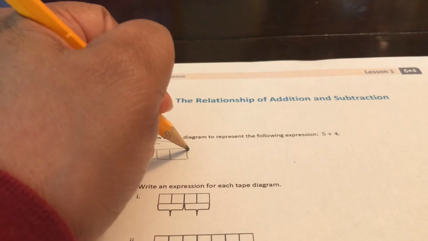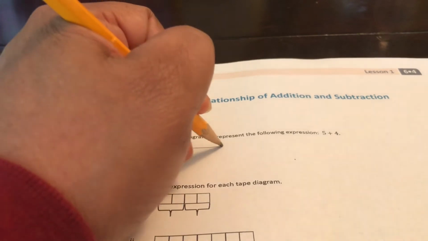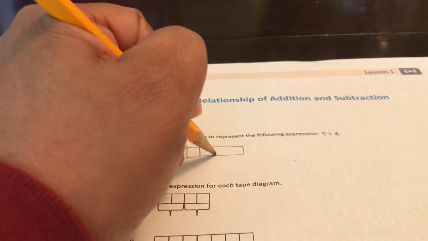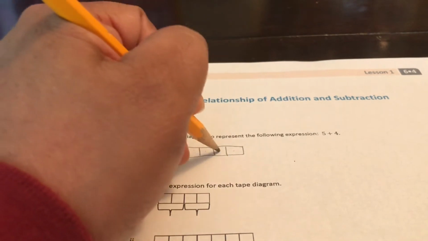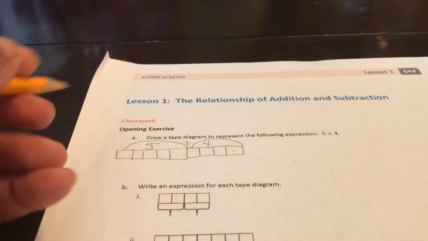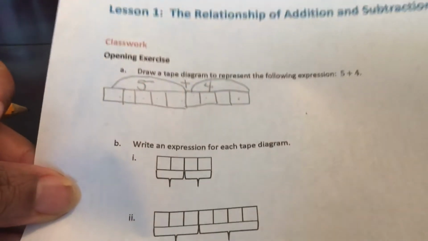So here's my 5. And I want to add 4. So I'm just going to join another box that has 4 on it. 1, 2, 3, 4. 1, 2, 3, 4. So this is 5 plus 4. It's just that simple. Let's look at B.